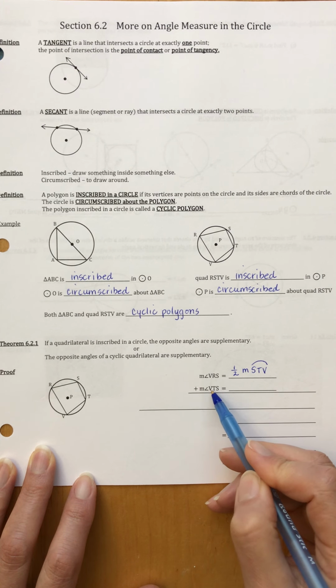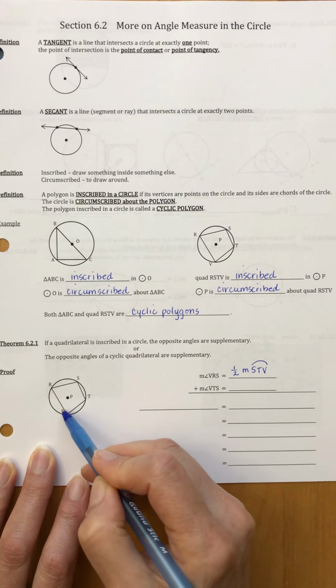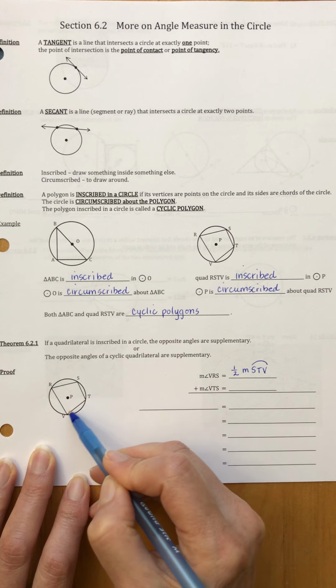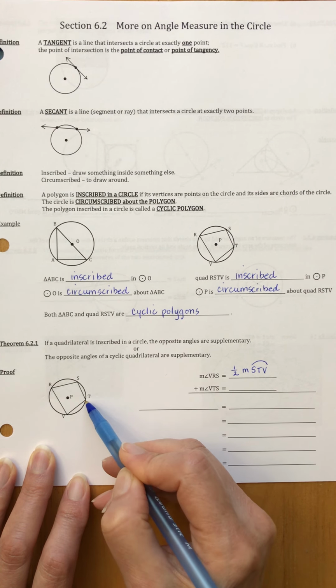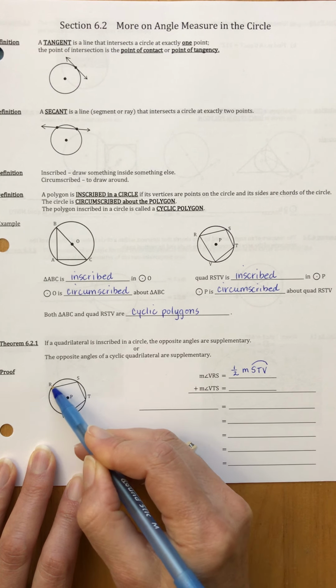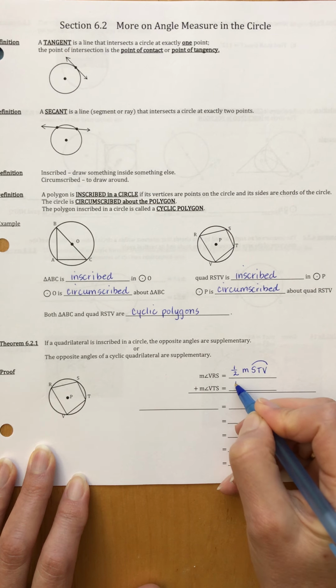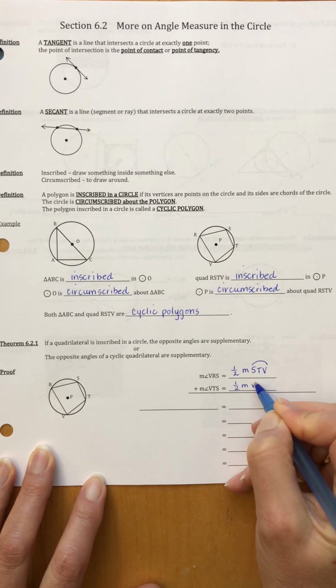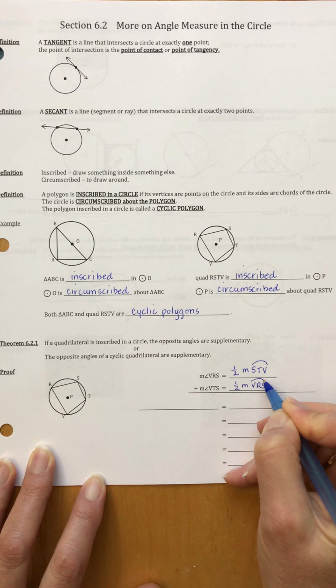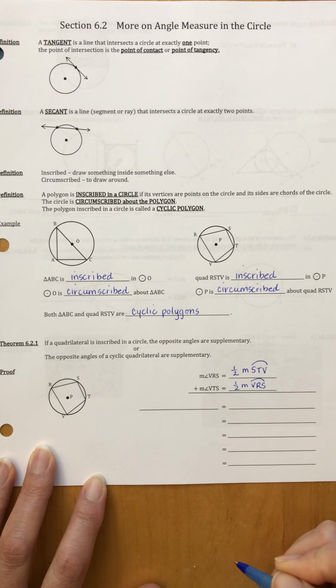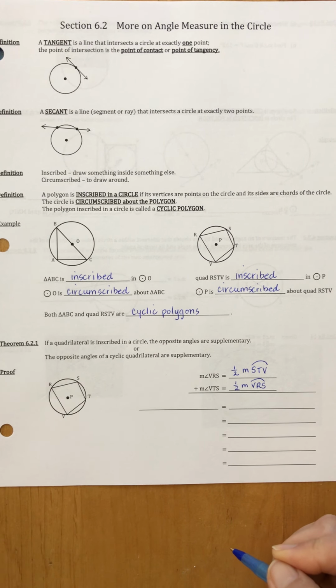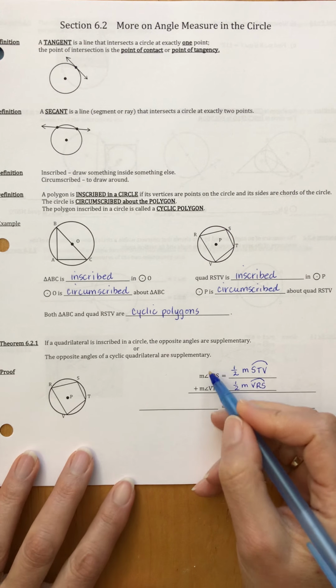Then we want the measure of VTS. Well, VTS, that's this angle here. So again, it's inscribed, its vertex is on the circle. So we're looking at half its intercepted arc, which would be VRS. Half of VRS. Okay? So now we're going to go ahead and add these two together.